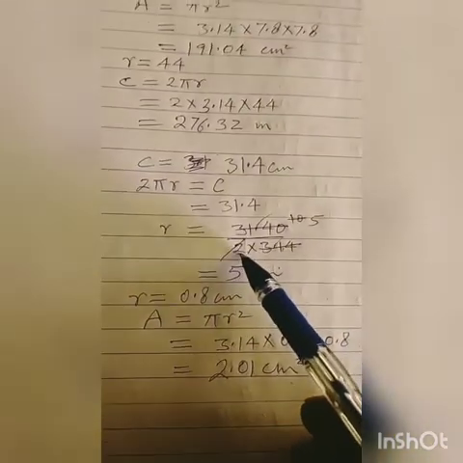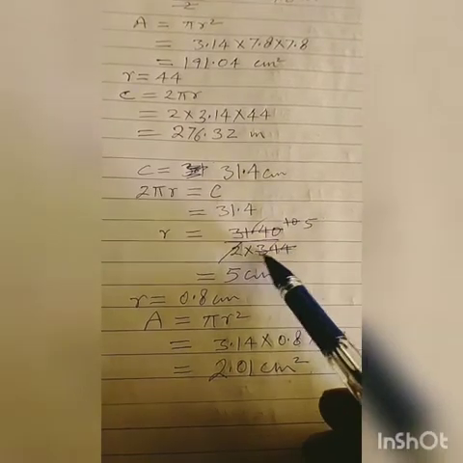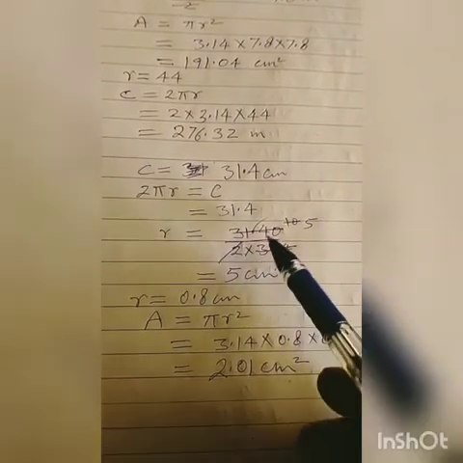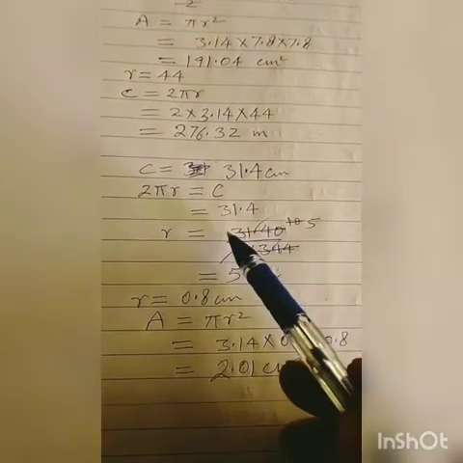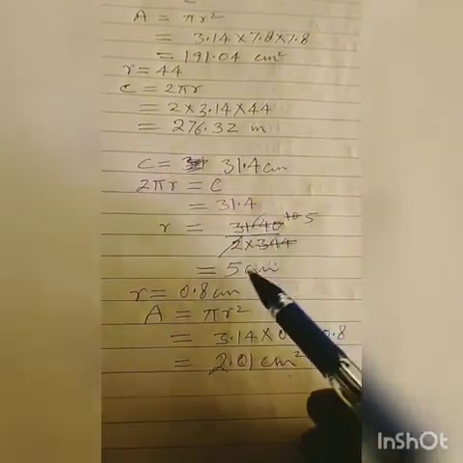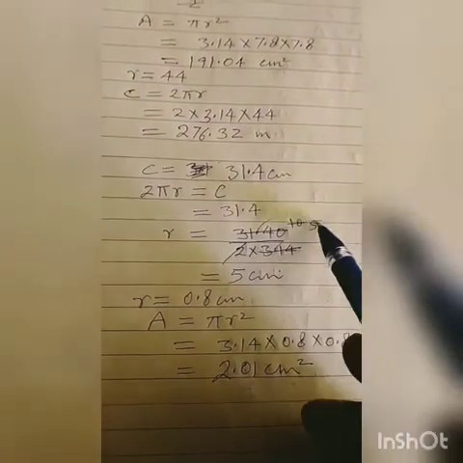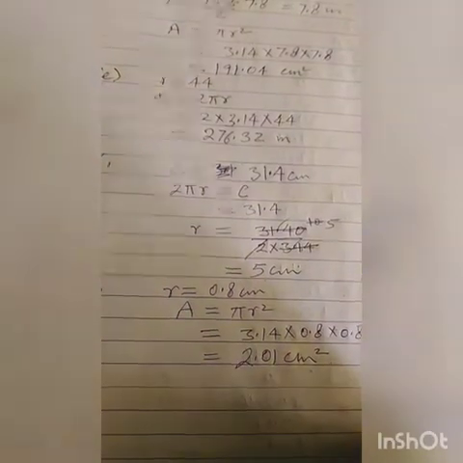So 2 into pi, this is the value of pi. So now simplify it. Remove the decimal and cancel it, so 10 times it comes here. Now divide by 2, you get 5. So 5 centimeter is the radius.